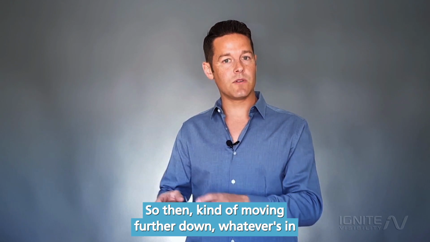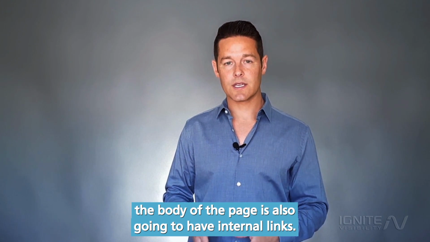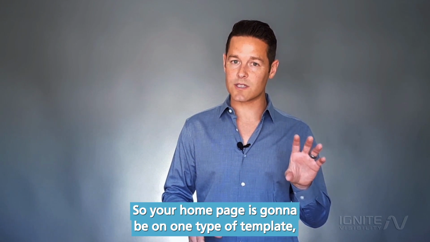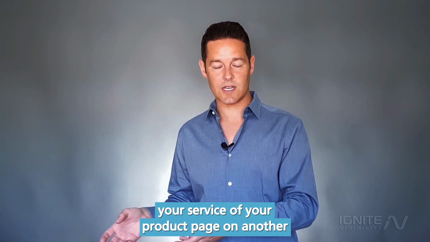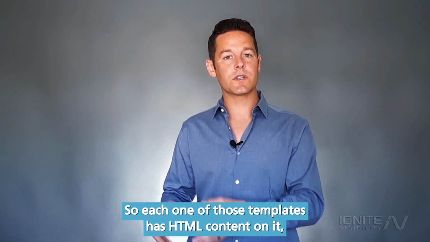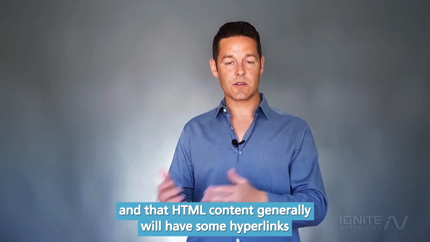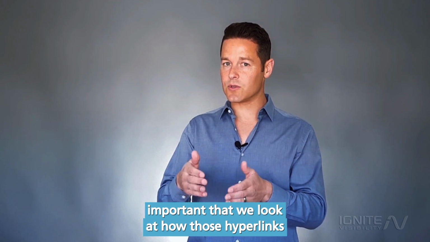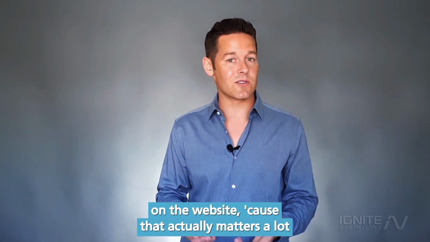So then kind of moving further down, whatever's in the body of the page is also going to have internal links. Now, the body on the page is on a template by template basis, right? So your home page is going to be on one type of template, your category page on another type of template, your service or your product page on another type of template, subcategories, and so on and so forth, right? And then specific landing pages. So each one of those templates has HTML content on it. And that HTML content generally will have some hyperlinks or will not have some hyperlinks. And it's really important that we look at how those hyperlinks exist on the website and how they relate to other pages on the website, because that actually matters a lot to crawlers.